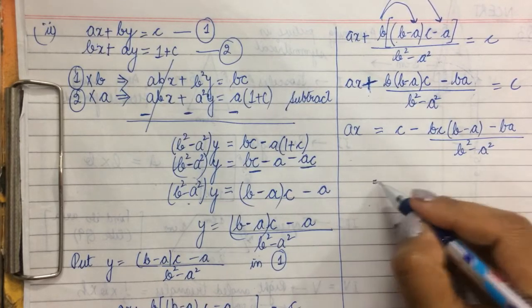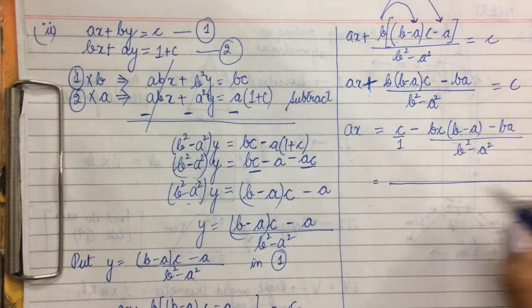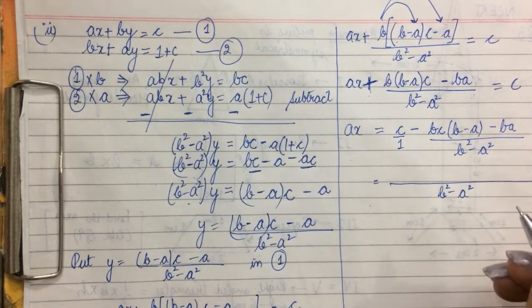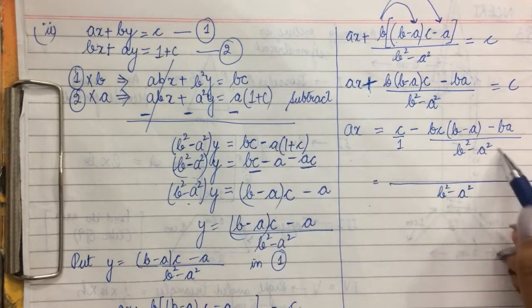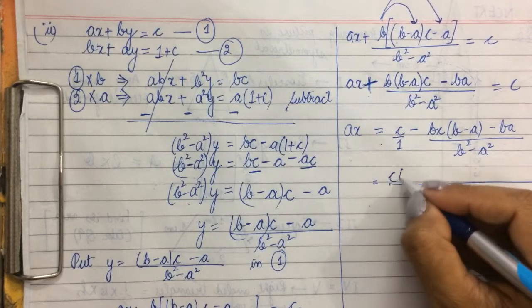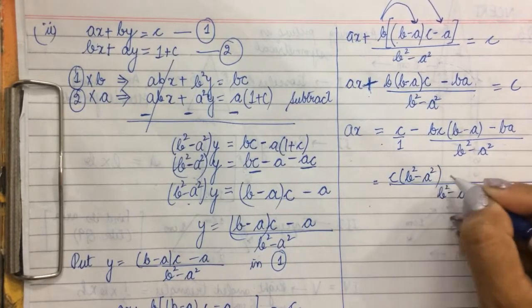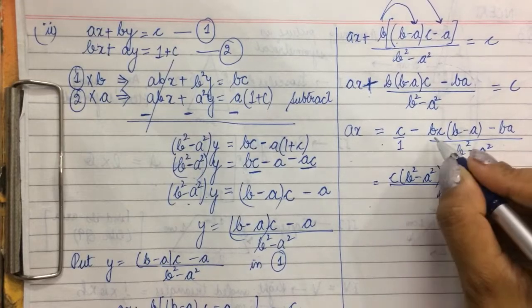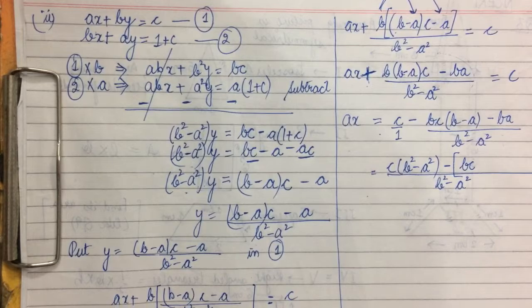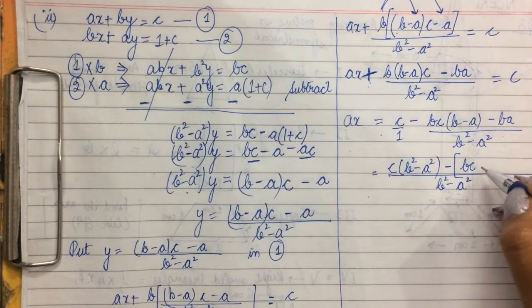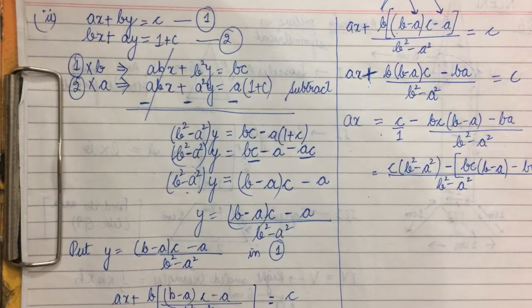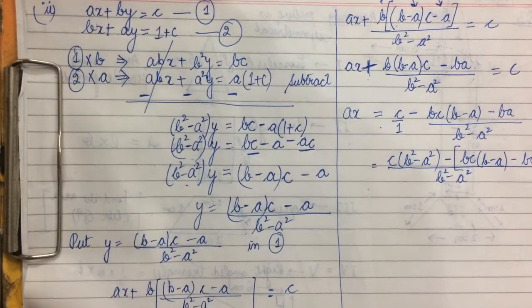Let's take LCM. This is c over 1. The LCM will come out to be b square minus a square. Use the butterfly method. The LCM will be the product of these two, and for the numerator you cross multiply. Now let's use a bracket because it's a big expression. BC into b minus a minus BA. Now you have to simplify. Let's open the brackets.